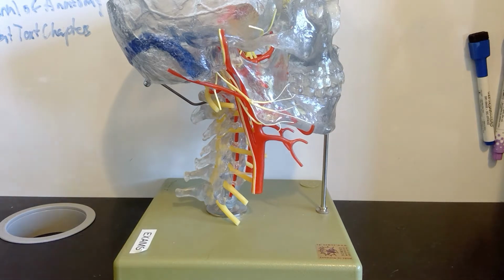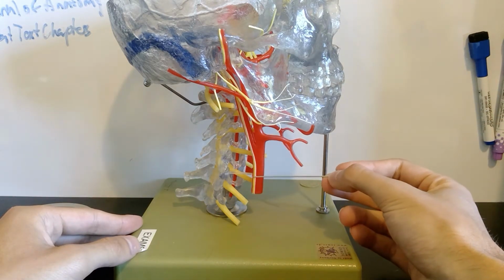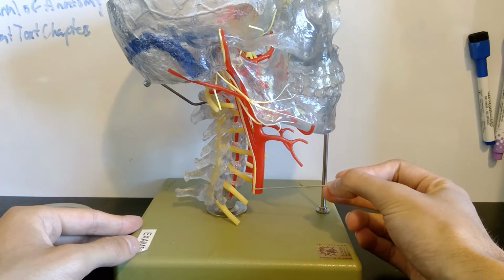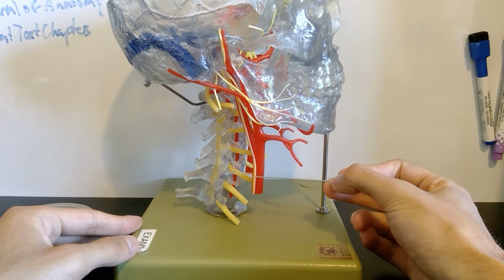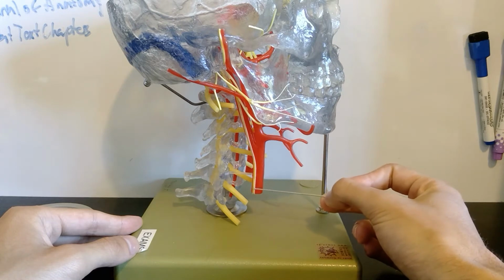So to start us off, we're actually looking right at the common carotid here, and we're looking from the patient's right. And it's a bit nuanced, but the common carotid on the right side, as we know, will stem directly from the brachiocephalic trunk, whereas on the left side, it will come directly off the aortic arch.